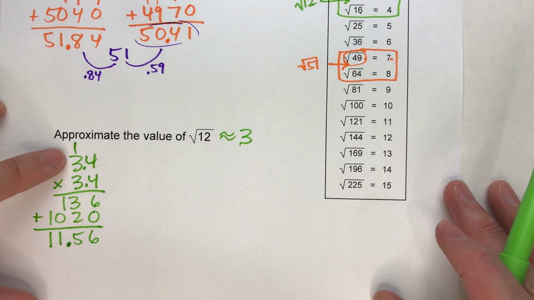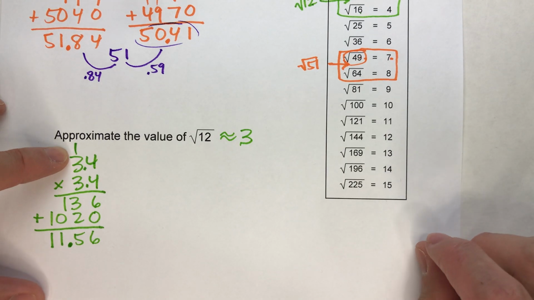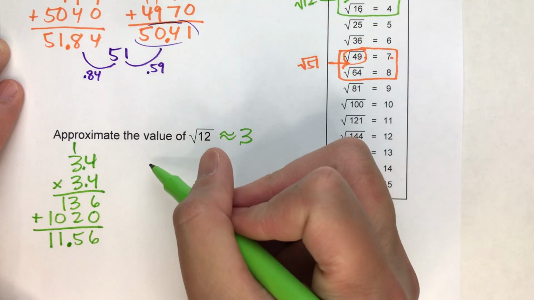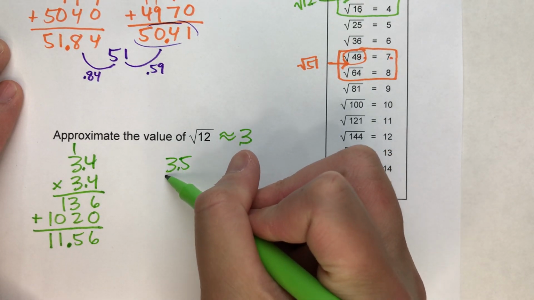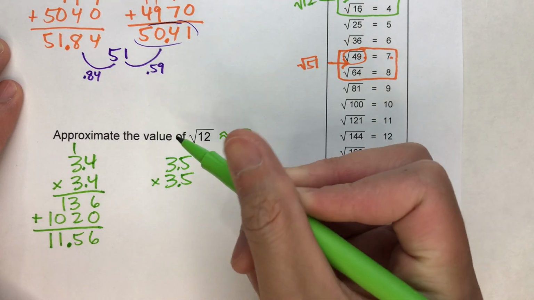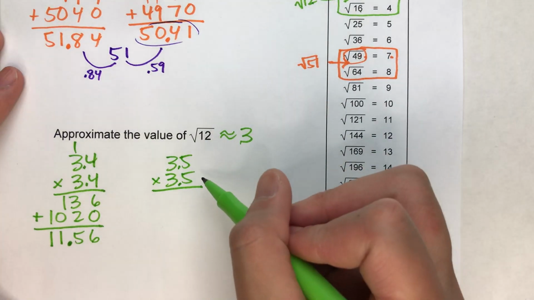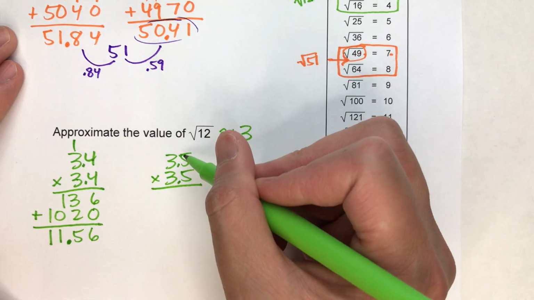So we need to try a little bit bigger because this is a little small, and see if we can get closer than that. A little bit bigger than 3.4 would be 3.5. So let's try 3.5 times 3.5. Because remember, our goal is what number times itself equals 12. Maybe this one will be closer. Maybe it won't be. We'll find out.